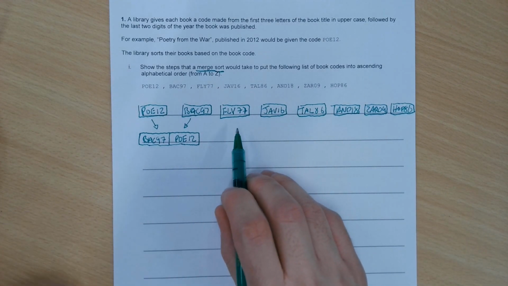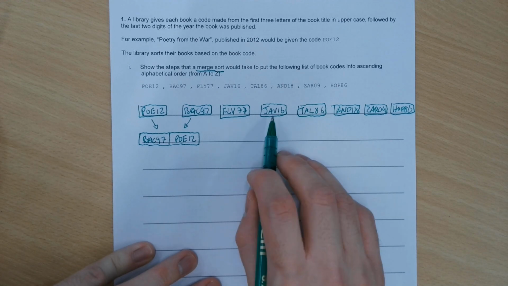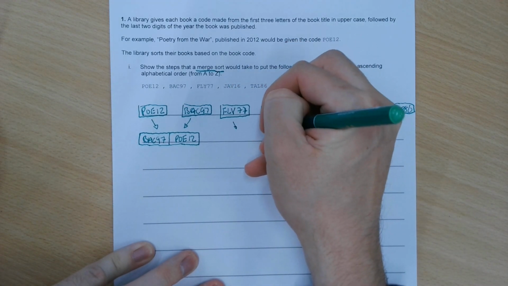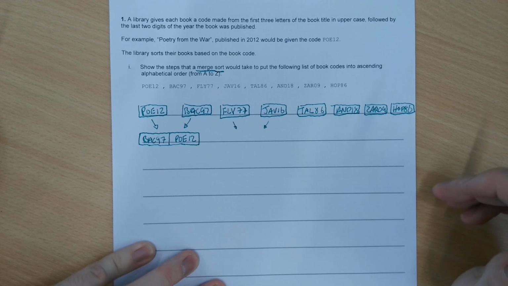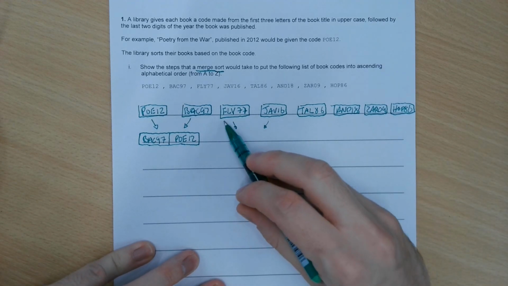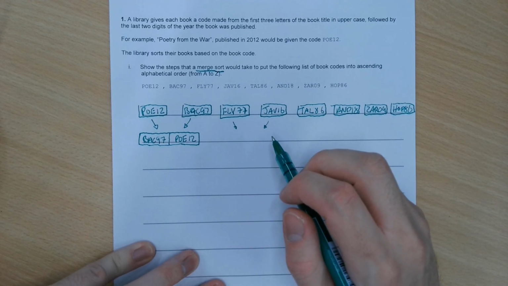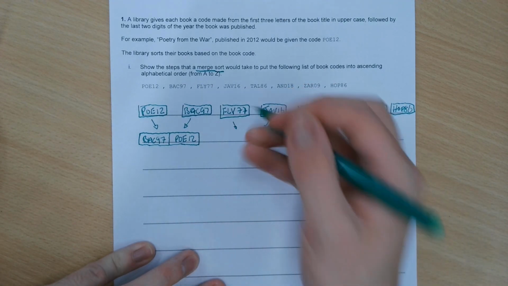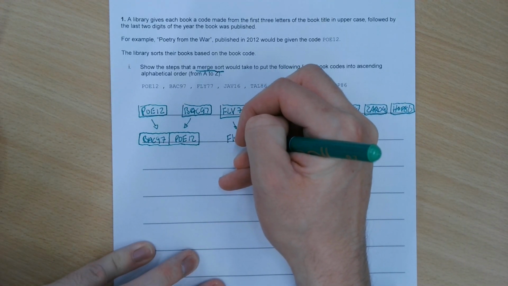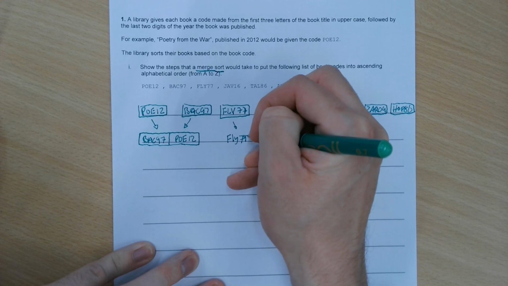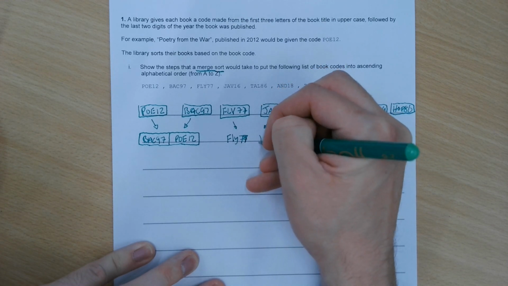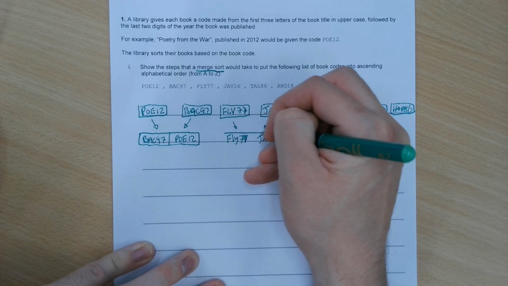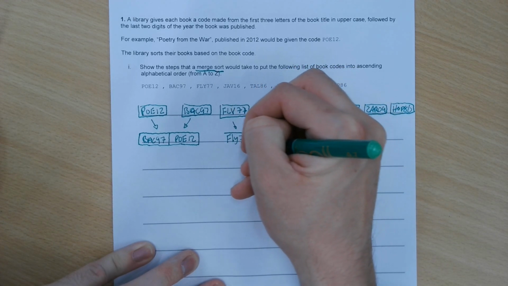Okay, so now we repeat the process. This time we've got FLY and JAV. So we're going to compare these two. How good's our alphabet? What comes first? F or J? F comes first. So we're going to keep these in the same order, but we just need to combine them. So FLY77 and JAV16. Put them into a new list.